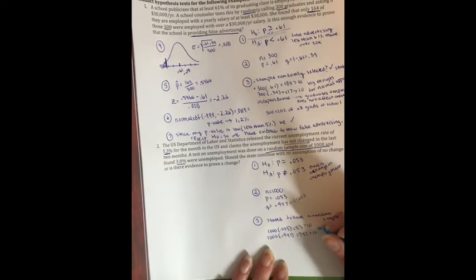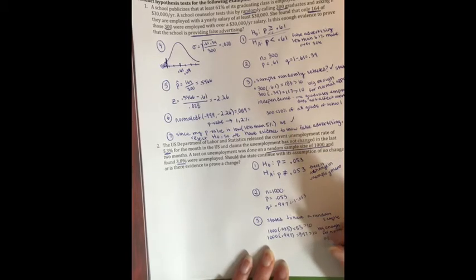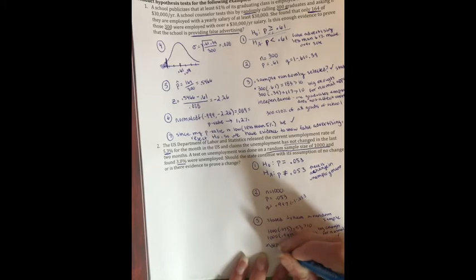Definitely. 1,000's huge, but we'll check it anyway. n times p is 53 and n times q is 947. Those are both bigger than 10, so big enough for the normal approximation.